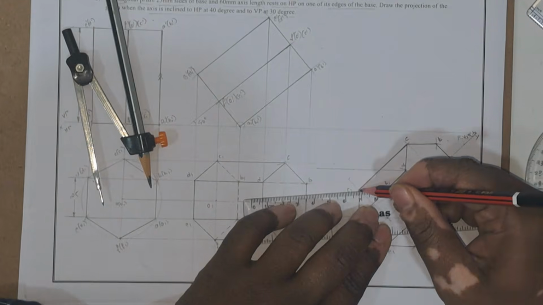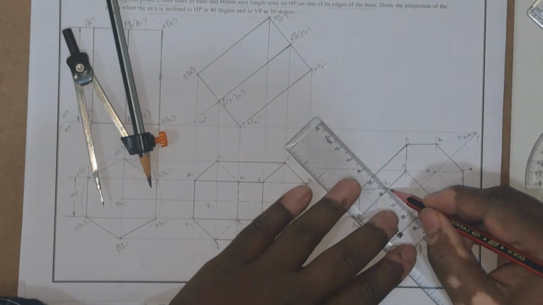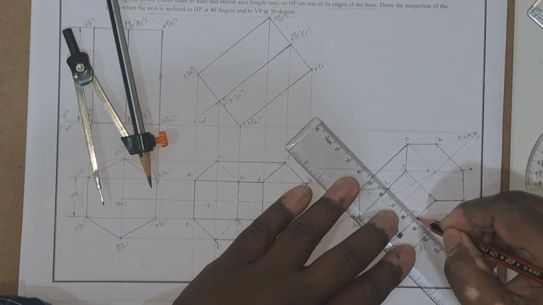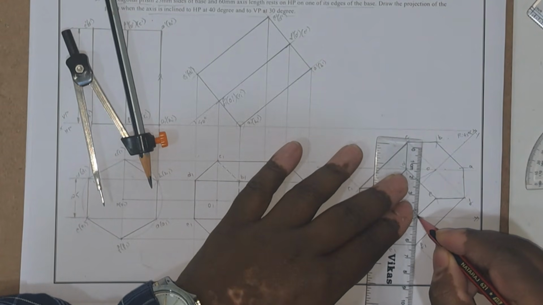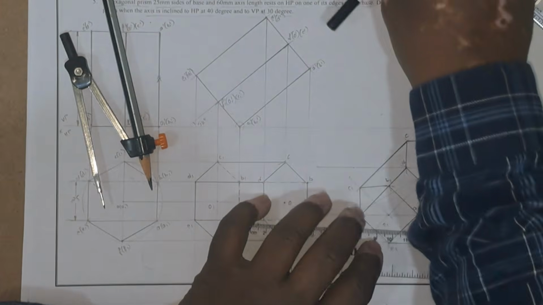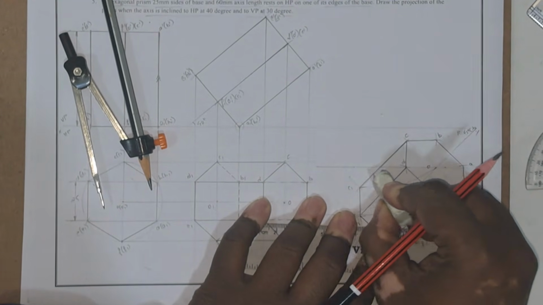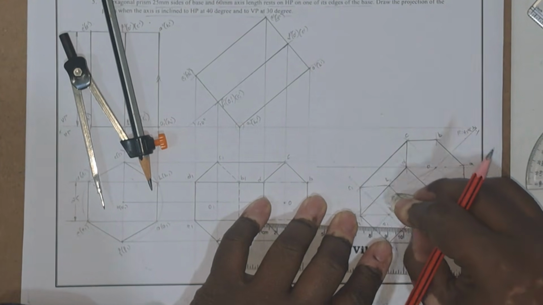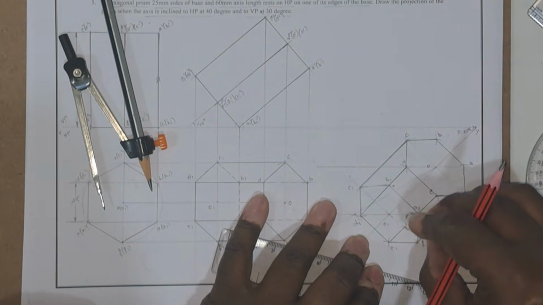So from here I have another visible line. Oh, sure. I'm sorry. Yeah, this is supposed to be a hidden line. Please forgive my error.